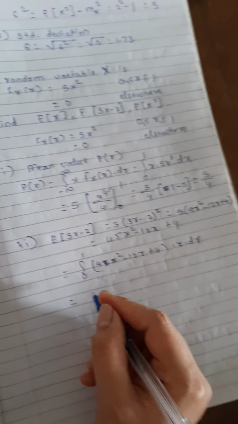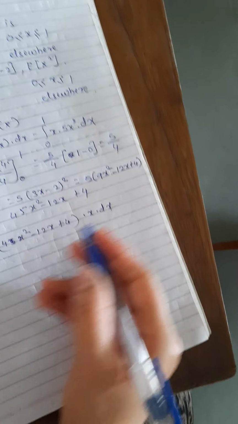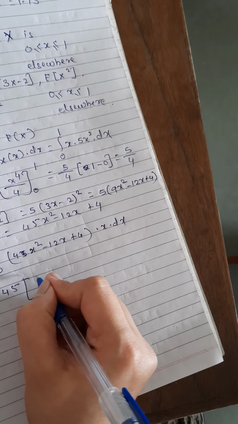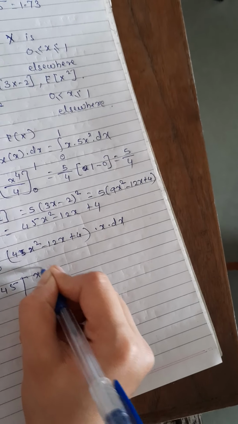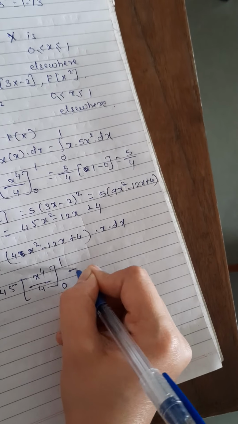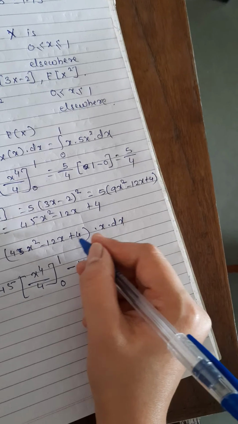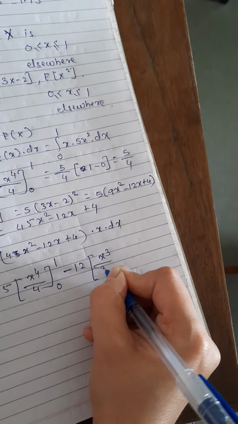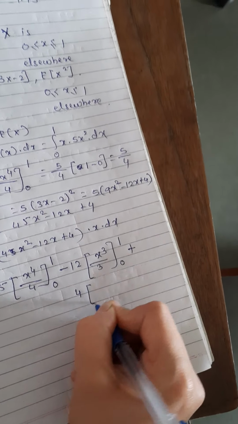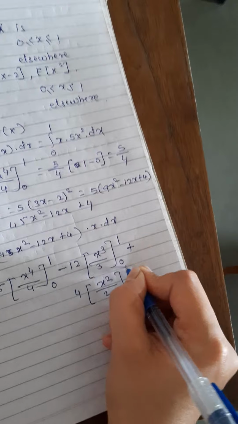Now we take separate integration. 45x square into x dx. 45 is constant, so x square into x is x cube. Integration of x cube is x raised to 4 by 4. Integration goes from 0 to 1. Minus 12 is constant, x into x square integration is x cube by 3, 0 to 1, plus 4 into integration of x is x square by 2, 0 to 1.